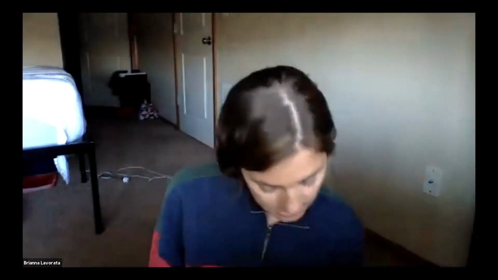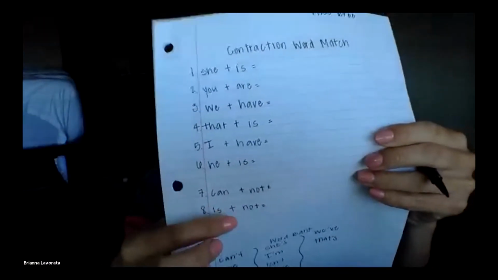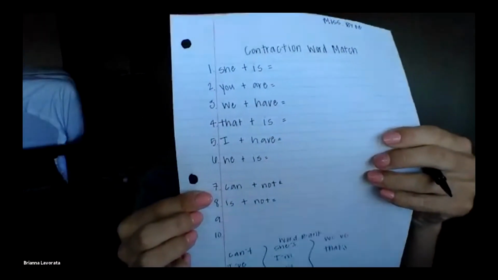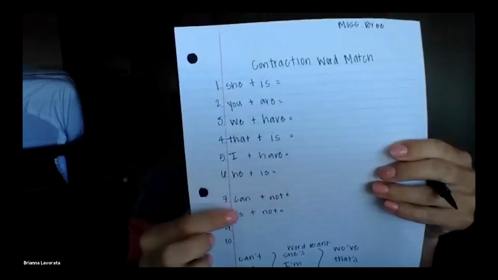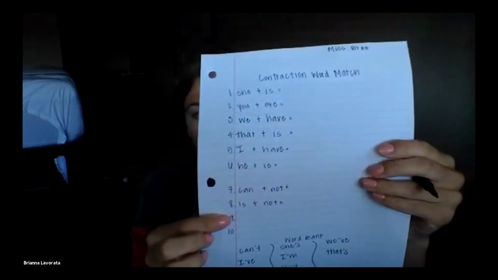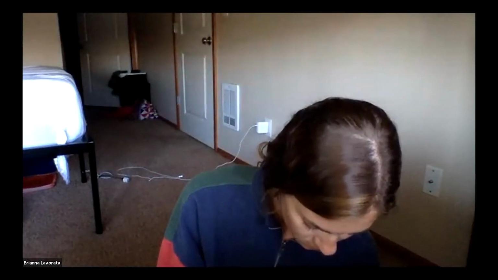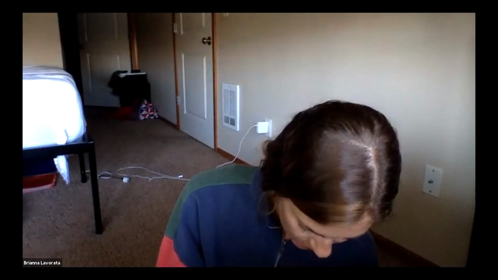For number 8, you're going to write is plus not. Just like this, we have is plus not. So we have can plus not, is plus not. Almost done. 2 more. So number 9, we're going to write did, D-I-D, plus not.